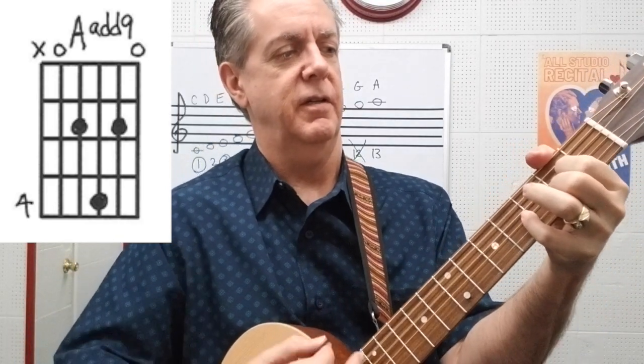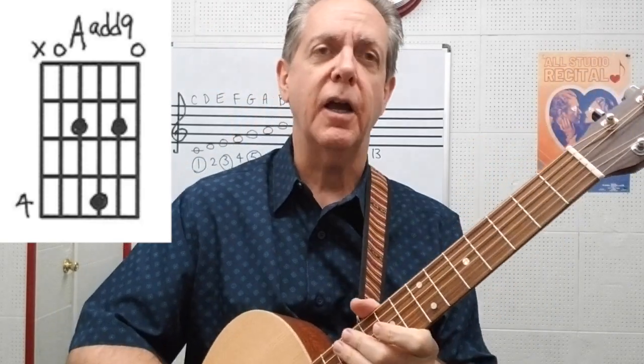Okay, maybe you can mute the bottom string with your thumb, because we don't really want that low E, do we? Okay, kind of a tough one to finger it, but if you can get all those notes, you've got a really nice A add 9 chord.